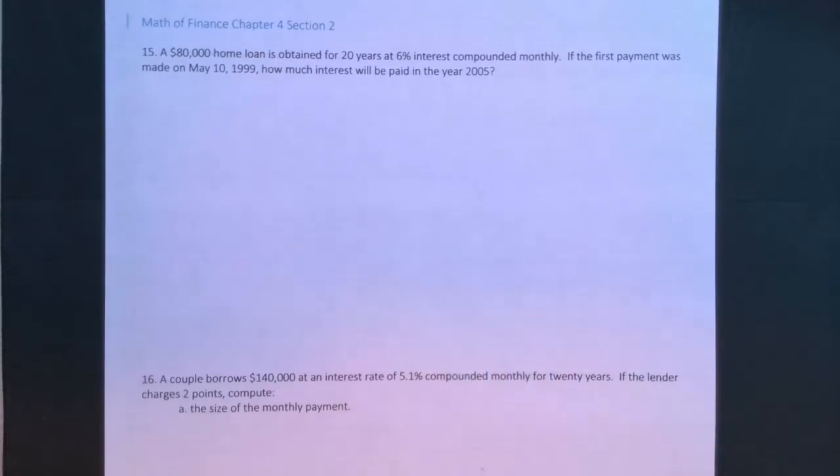Alright, this is chapter 4, section 2, and we're doing example 15. So example 15 is unlike the ones that we've seen before. This time we are looking to get payments within a specific year and how much interest we paid in a specific year. So first let's read the problem and set up the timeline, and then we'll take it from there.